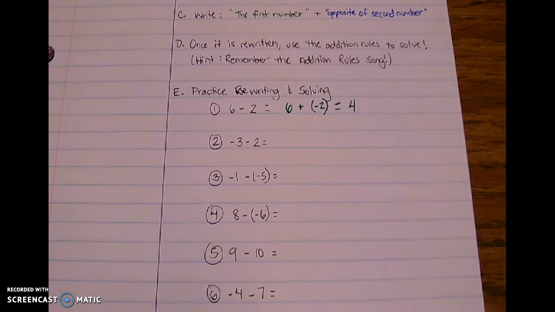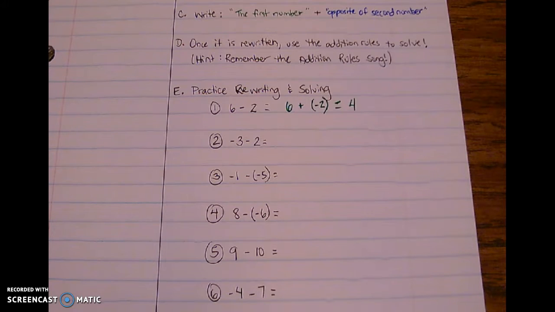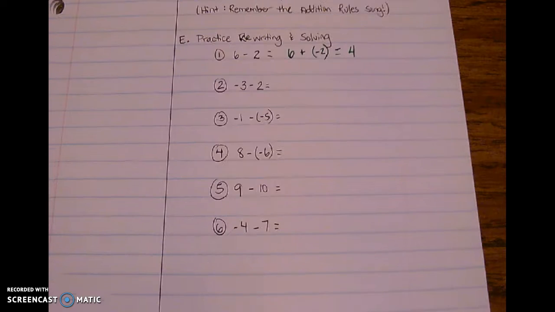Go ahead and see if you can solve some of these problems and then come back at the end and I will go through each problem for your answers.